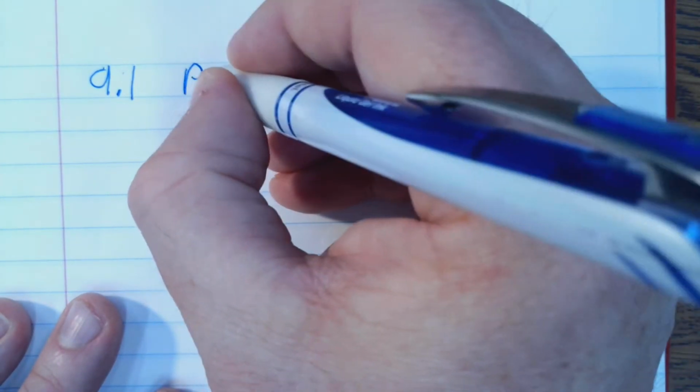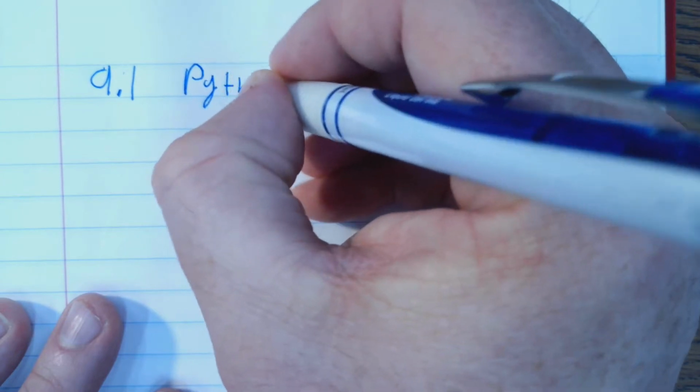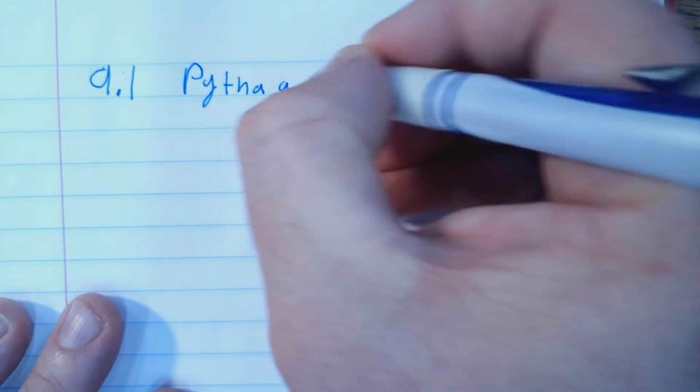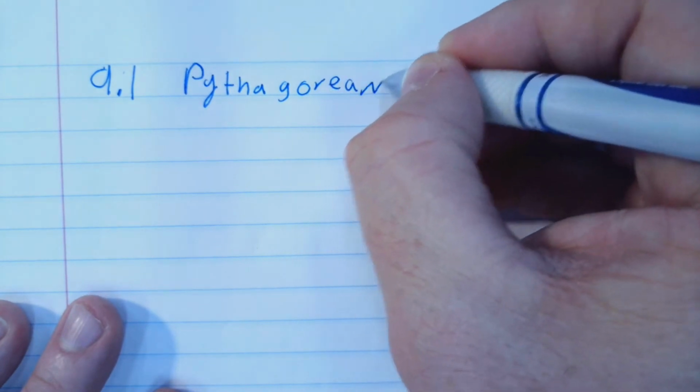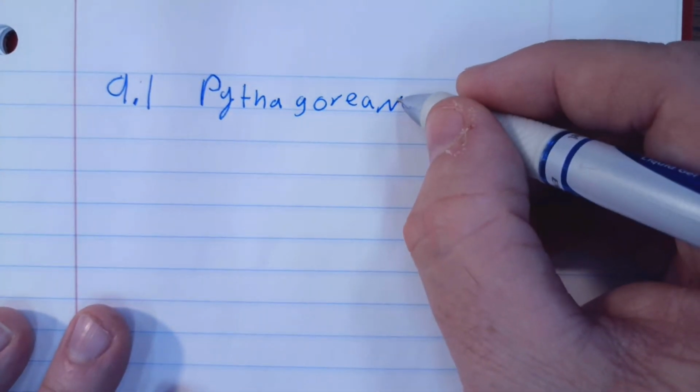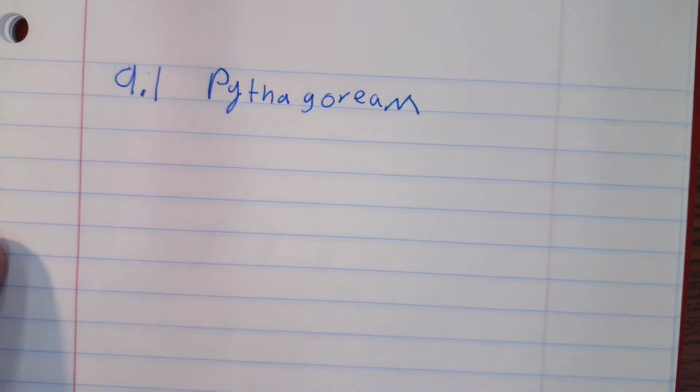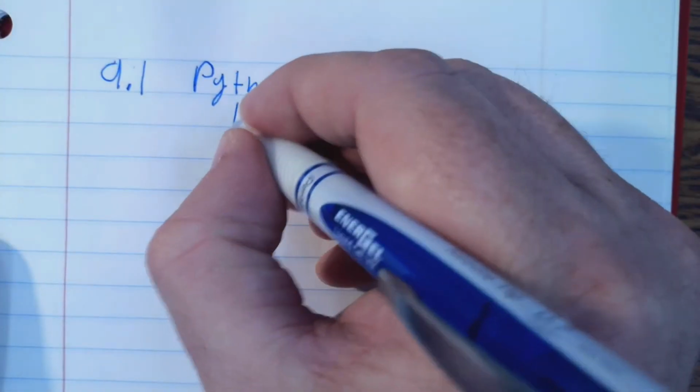We touched on this last year before the pandemic. Yeah. Maybe in the pandemic. We're going to go a little bit further with it than you would have done, but it really is about the same.